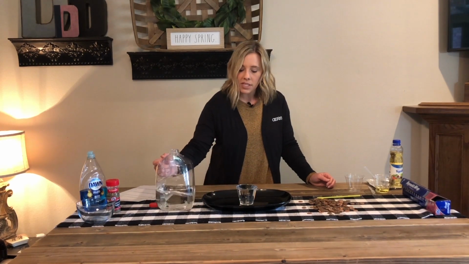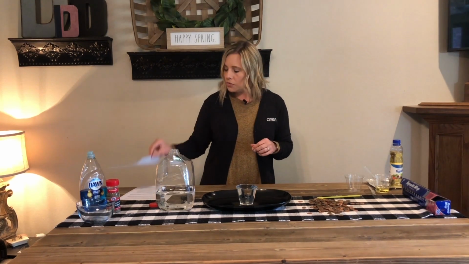You probably noticed I filled mine all the way to the edge, but I didn't spill any yet. Now we're going to take our worksheet and we're going to make a prediction. How many pennies do you think you can drop into the center of this cup of water without the water spilling over the edge? Make your prediction, and as soon as you finish making your prediction, you can begin.